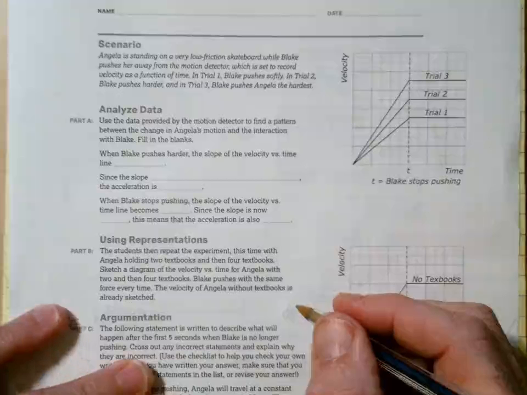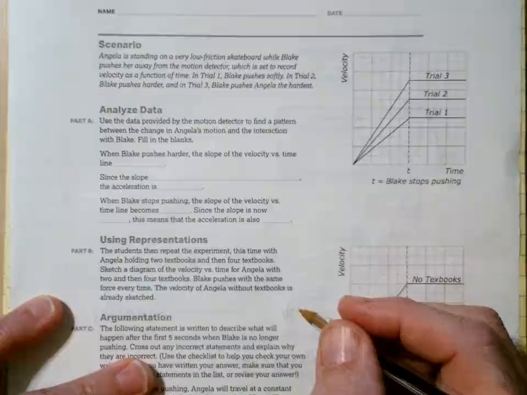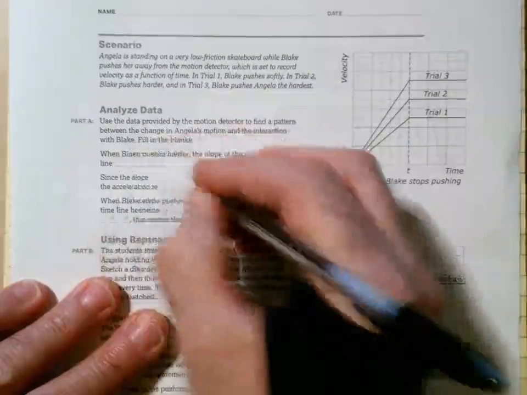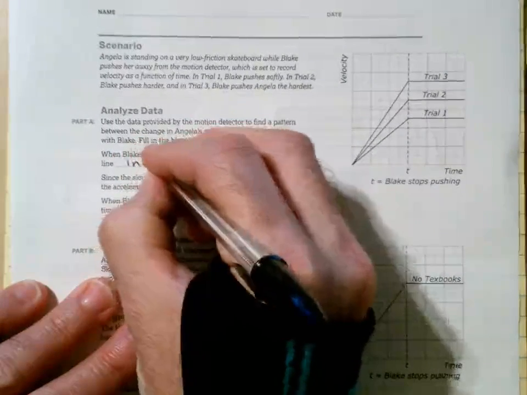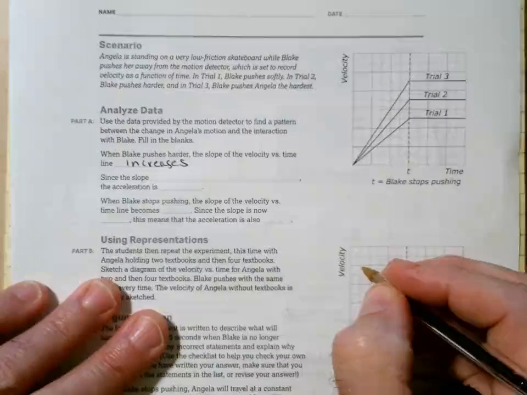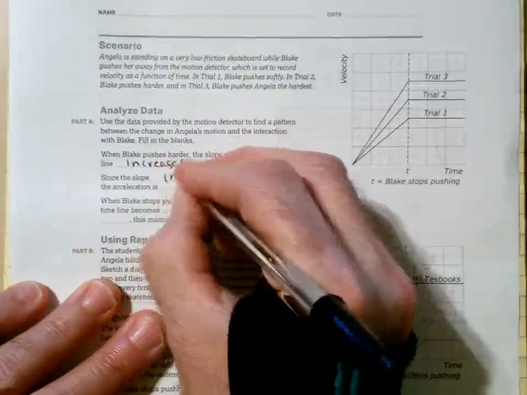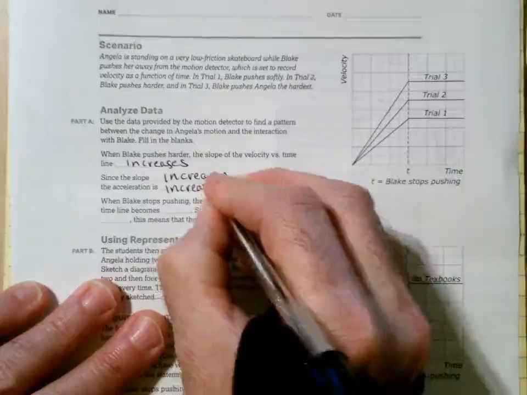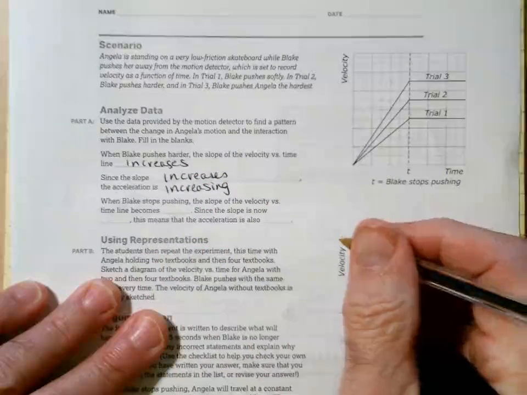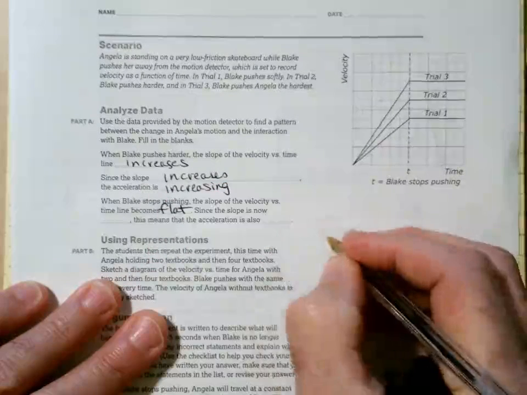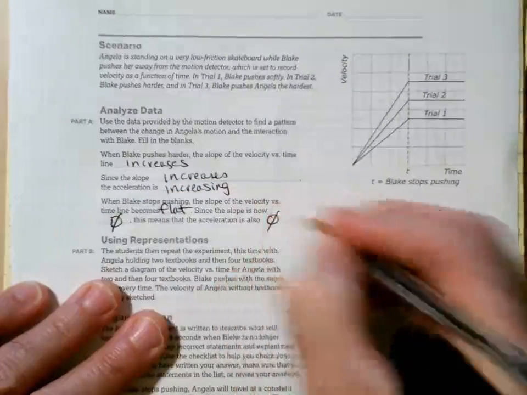Use the data provided by the motion detector to find a pattern between the change in Angela's motion and the interaction with Blake. Fill in the blanks. When Blake pushes harder, the slope of the velocity versus time line increases, gets steeper. Since slope increases, the acceleration is increasing, getting bigger. When Blake stops pushing, the slope of the velocity versus time line becomes flat. Since the slope is now 0, the acceleration is 0.